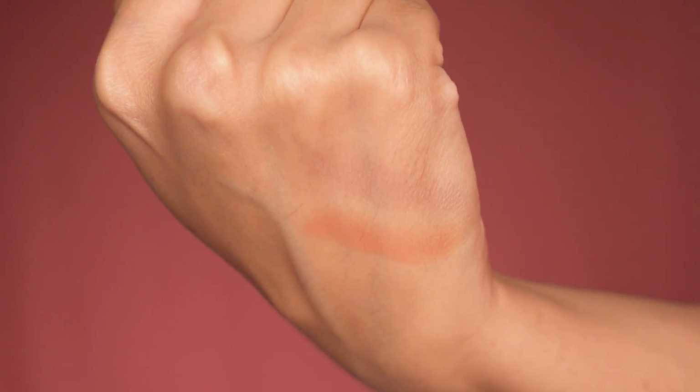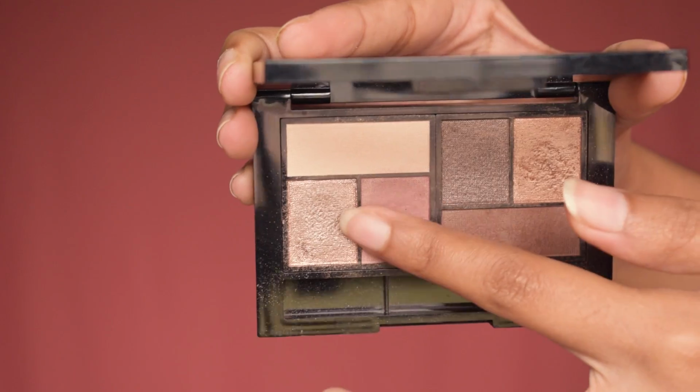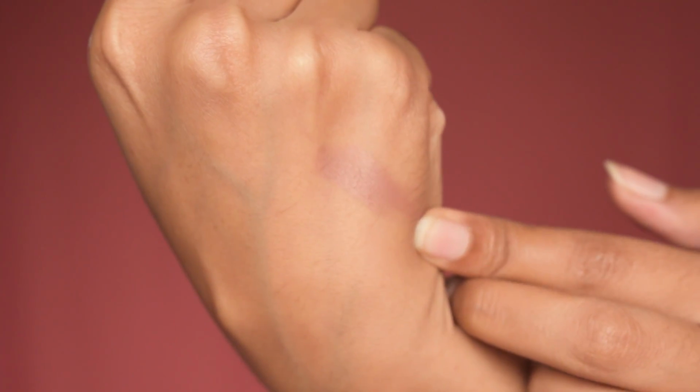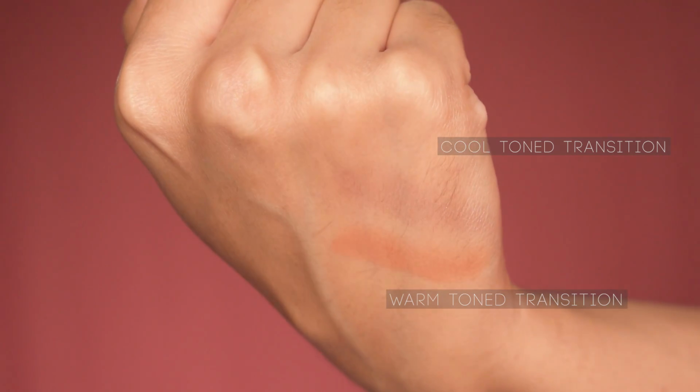The transition shade should be very close to your skin tone, but it should be from the same palette from which you are going to pick the rest of the colors, or it should have the same undertone. For example, if your eye look is going to be warm toned, make sure that your transition shade is leaning a little bit towards the warm tone, and if it's going to be cool tone, your transition shade should be a little bit towards cool tone. Now you cannot do the opposite, like if you are doing a warm tone look, you cannot use a cool tone transition shade. That will just mess up the whole look.